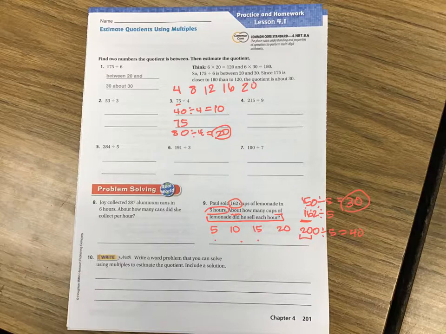So how would we label that? About how many cups? About 30 cups. Yes, about 30 cups of lemonade each hour.